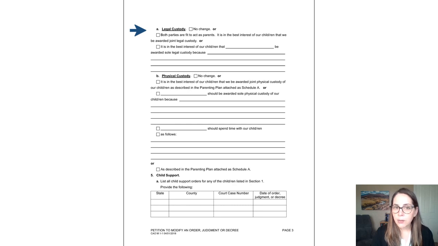If you're asking for a change, you're going to identify what that change is. If you're leaving it the same as the previous order, you'll just mark no change and move on. Here in section B is physical custody. If you're not asking to change the physical custody visitation schedule, you can just mark no change and move on. If you are, you're going to identify what it is you're asking for.